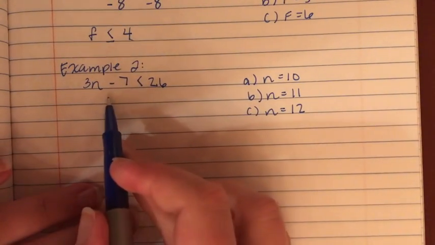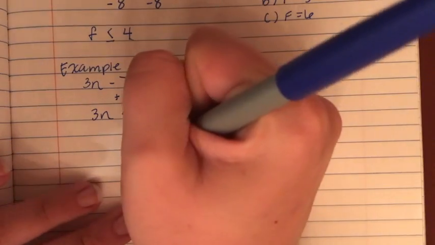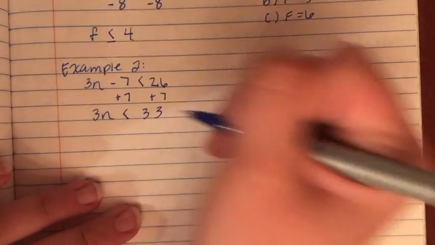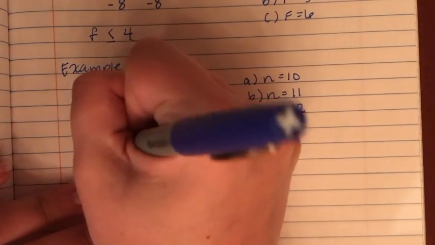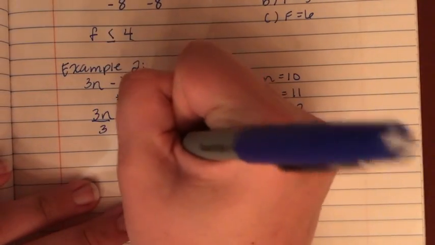So I'm going to start by solving. I'm going to add 7 to both sides. I get 3n is less than 33. And now I'm going to divide both sides by 3. Since I'm dividing by a positive number, my sign gets to stay the same, and I get n is less than 11.